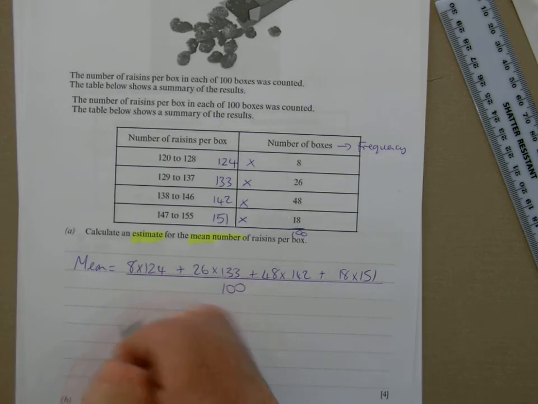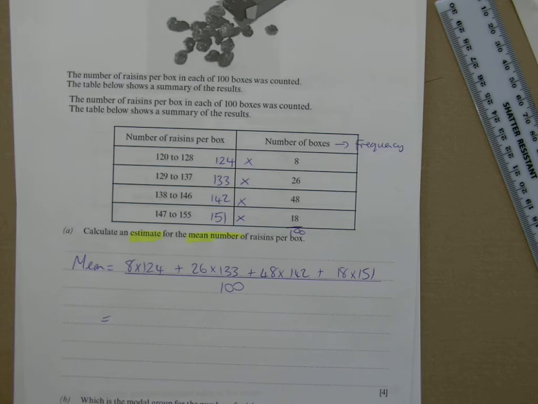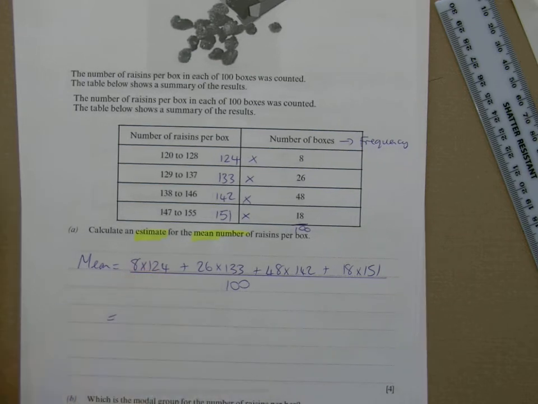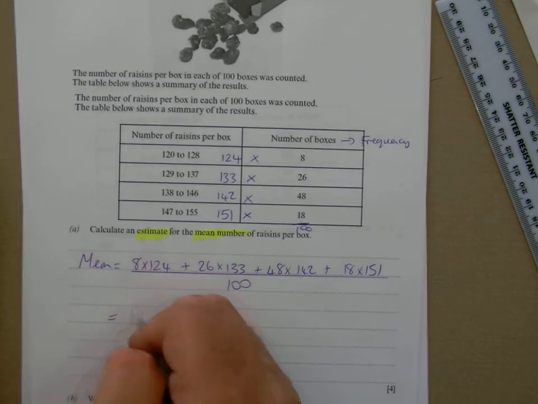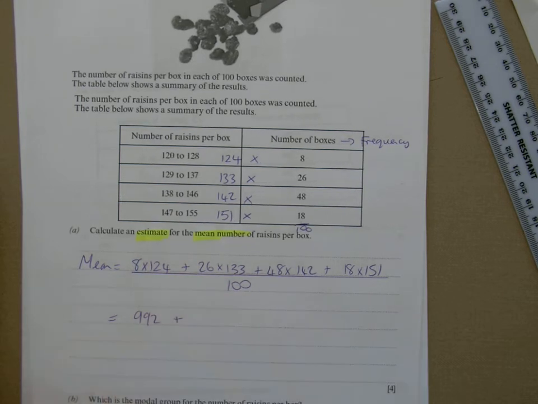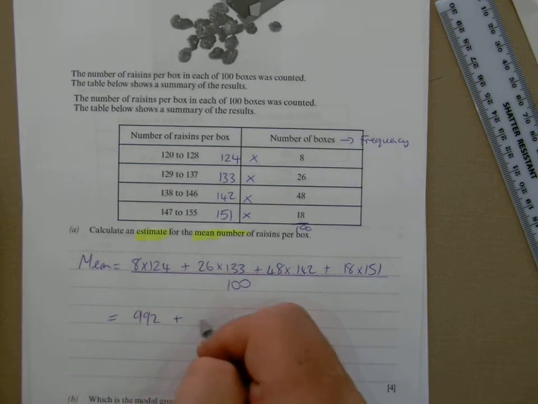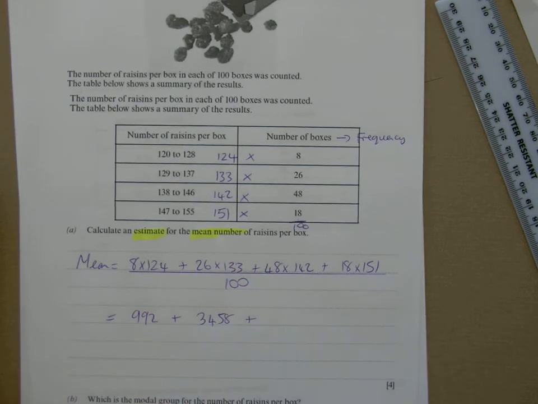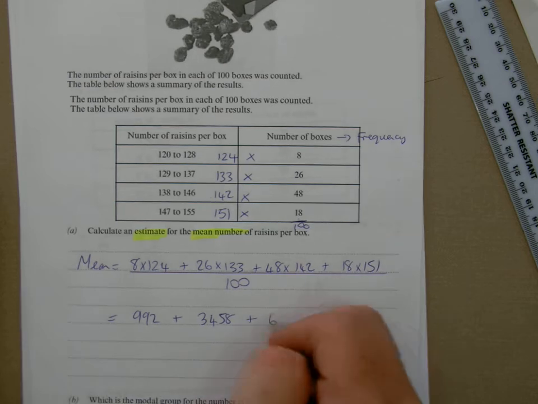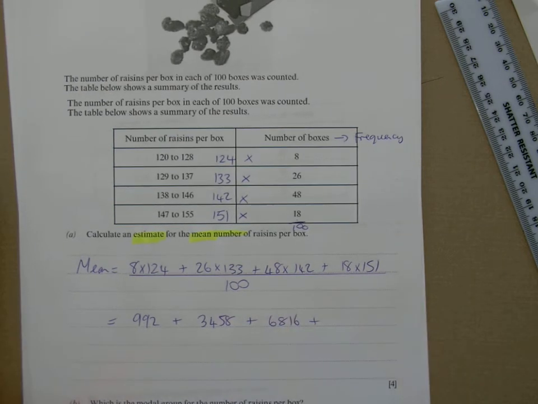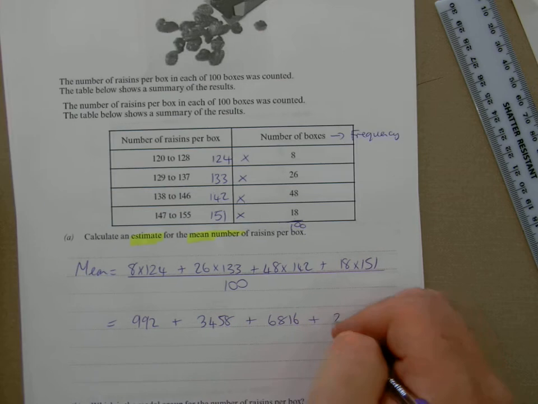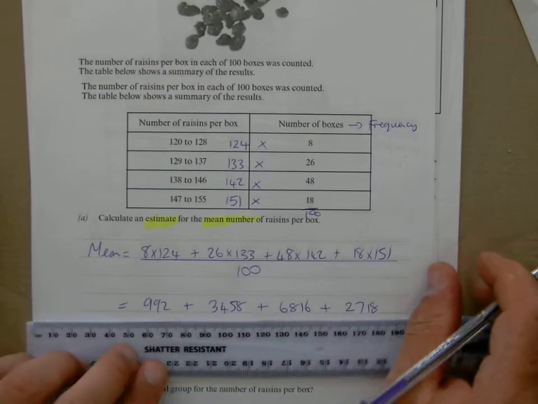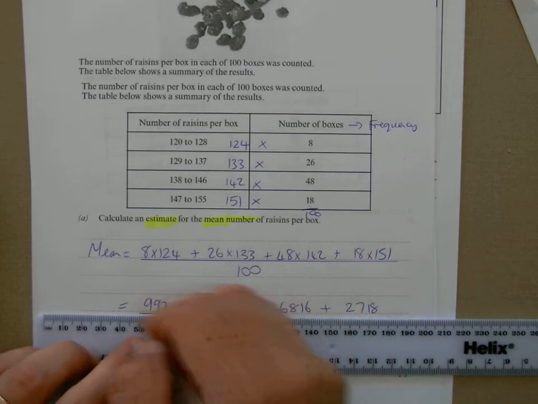So on my calculator then, I'll do each step one at a time. So 8 times 124 is 992. 26 times 133 is 3,458. 48 times 142 on my calculator is 6816. 18 times 151 is 2718. And remember then we divide all of that by 100.